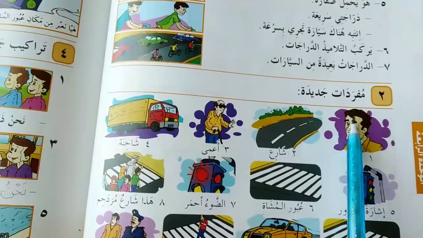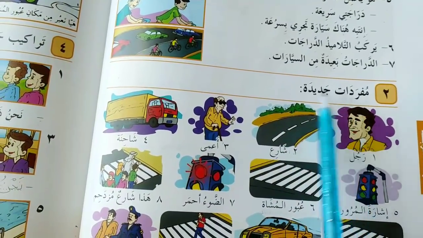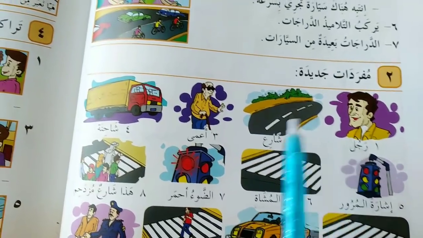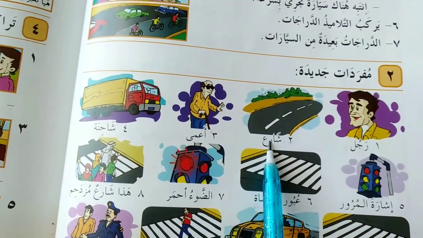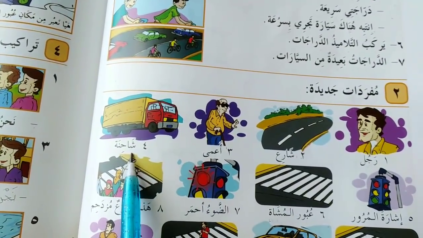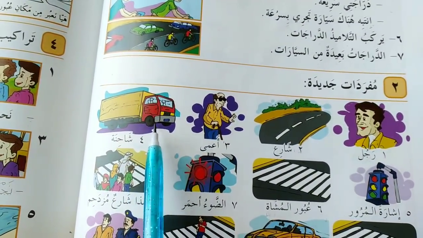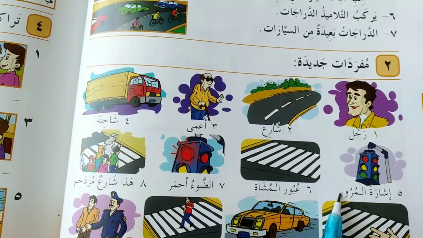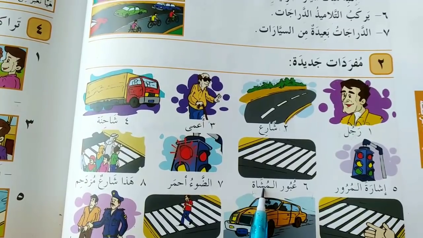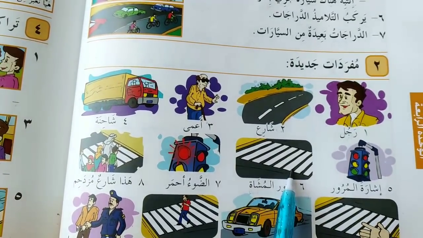The next one is مفردات الجديد, which means new words. So the first one is رجل, which means a man. شارع, which means road. عامة, which means a blind man. شاحنة means lorry. إشارة المرور, which means traffic signals. عبور المشاة, which means pedestrian crossing.